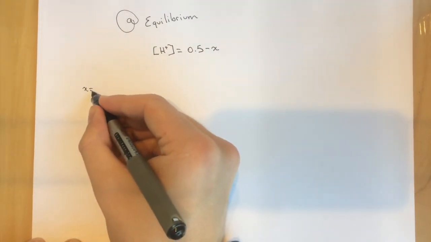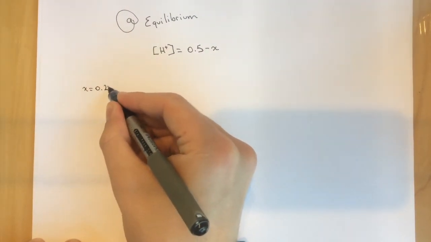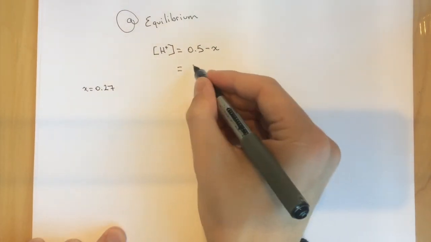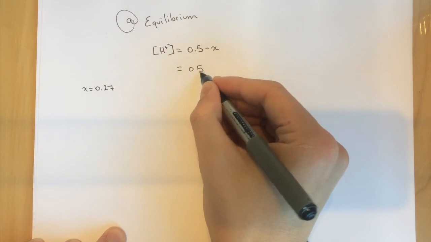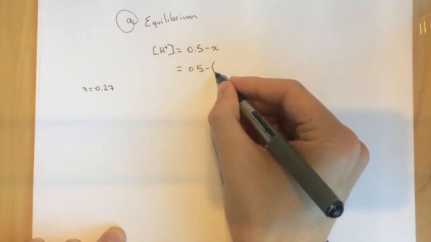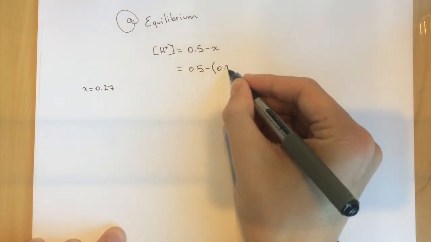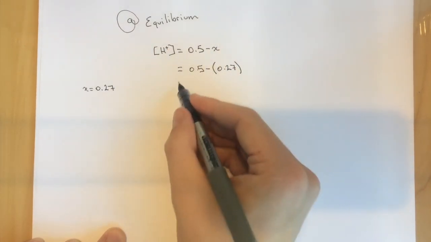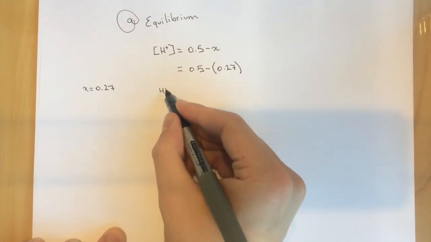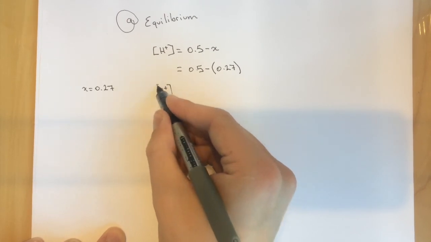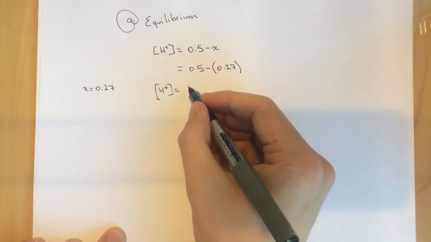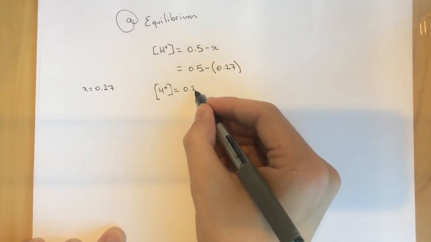So since our x value is 0.27, that means that our H plus concentration has to be 0.5 minus 0.27. Perfect. So 0.5 minus 0.27 gives us the concentration of H, and that is equal to 0.23.